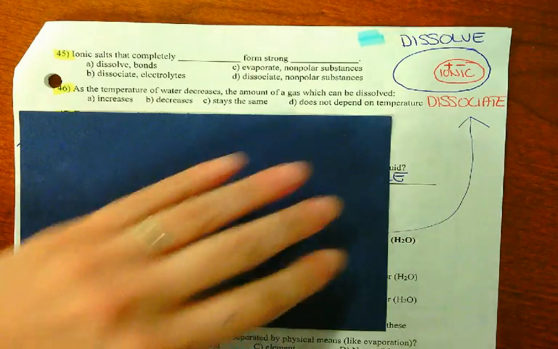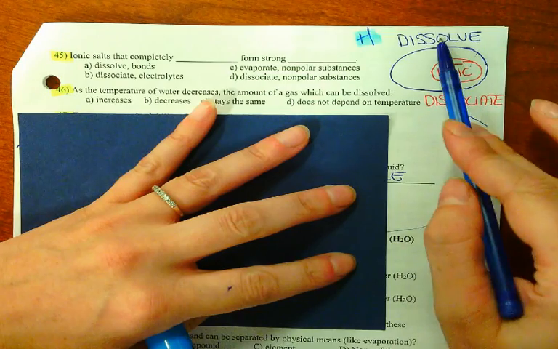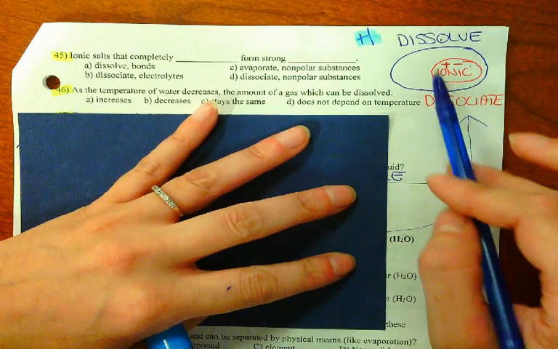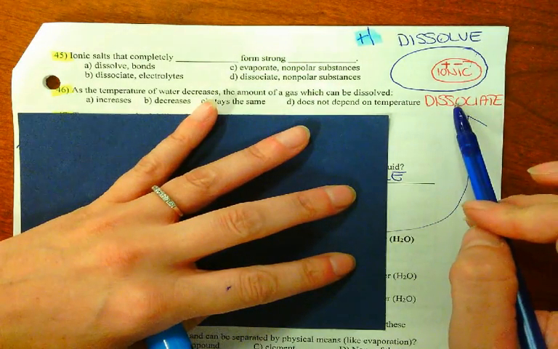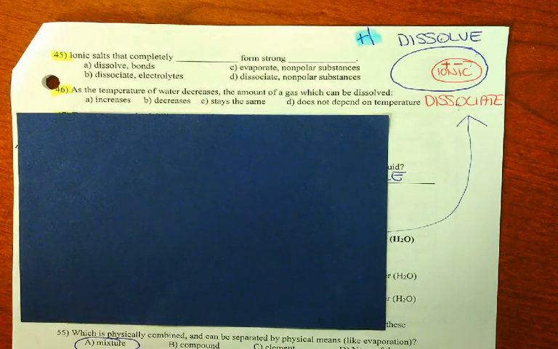If you draw out this Venn diagram. Okay. So the big circle represents something being able to dissolve. The smaller circle represents something being able to dissociate. So I labeled them there with the colors. So salt and sugar both dissolve. Dissolve means to break apart and disappear. So if you put salt or sugar in water, it's going to disappear and become a solution.